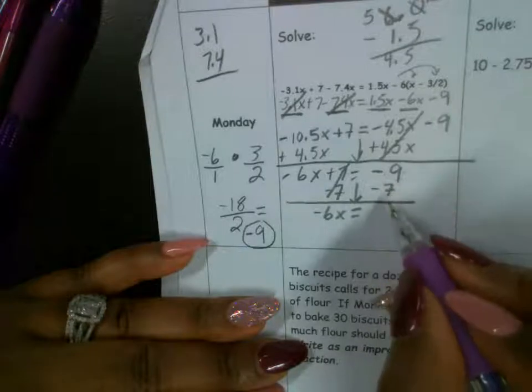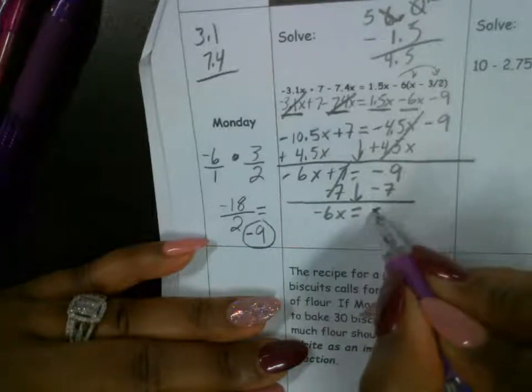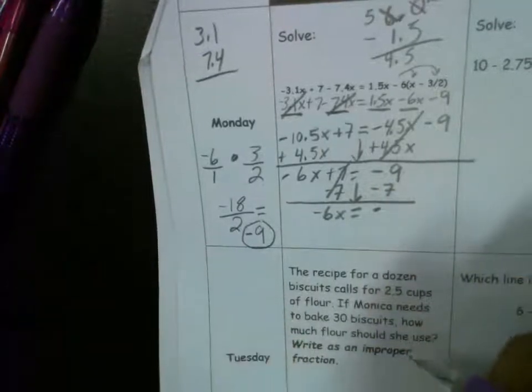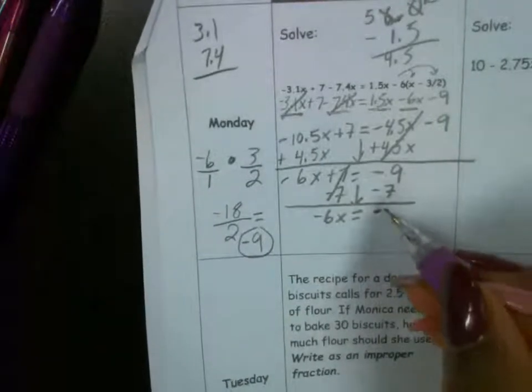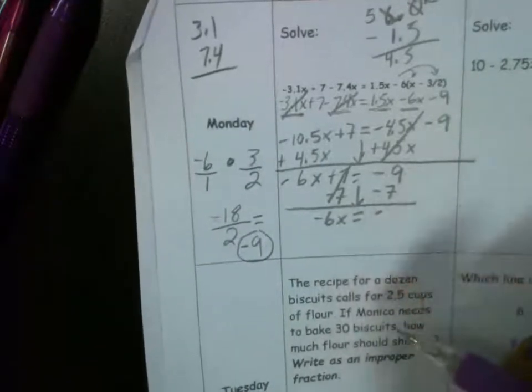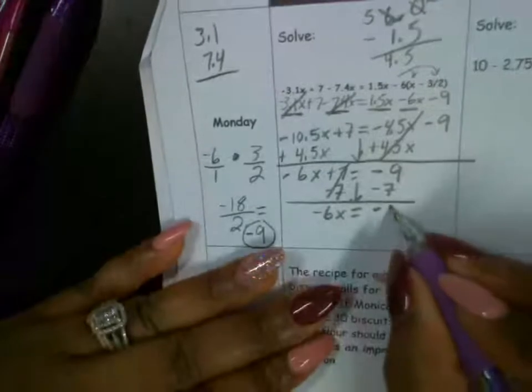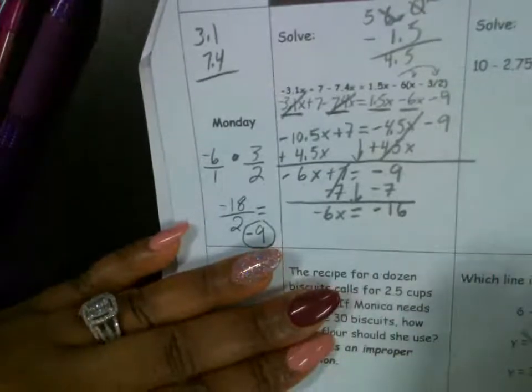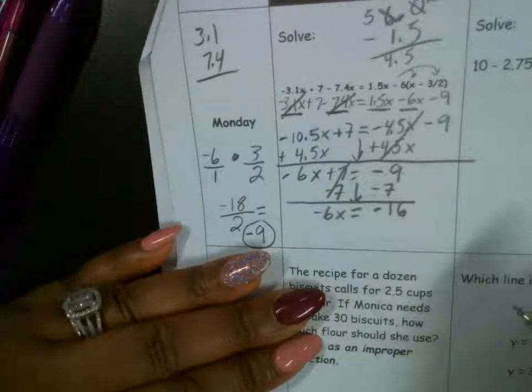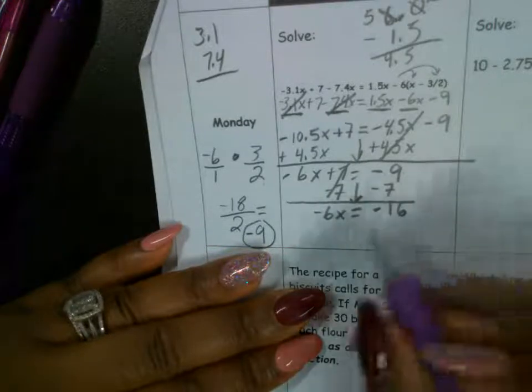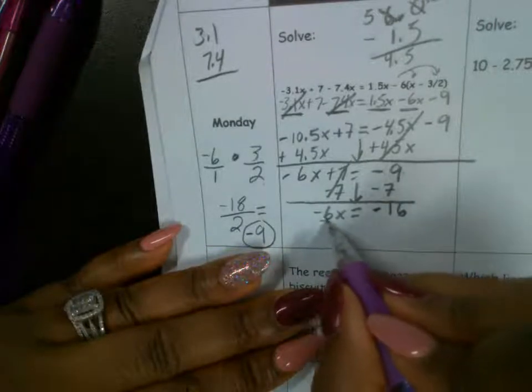Well, a negative plus a negative is a negative, and then you add. Oops, negative 16. Okay.